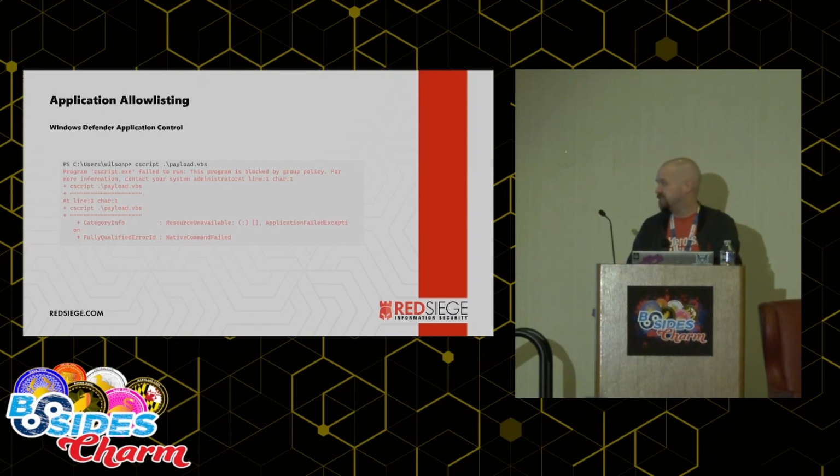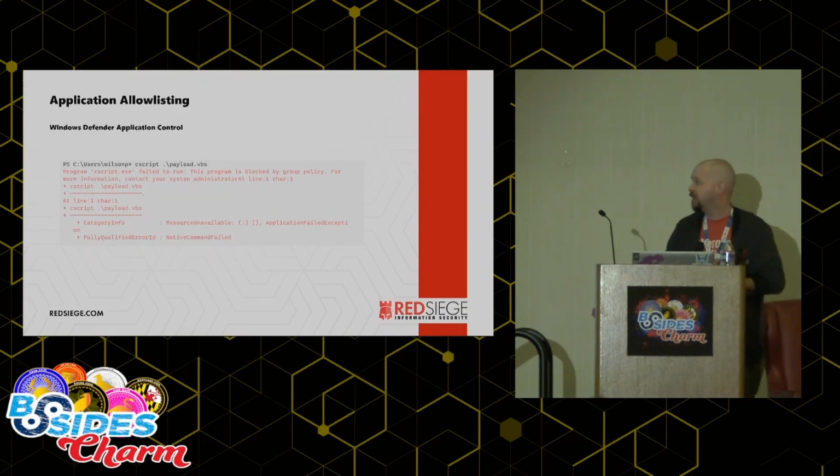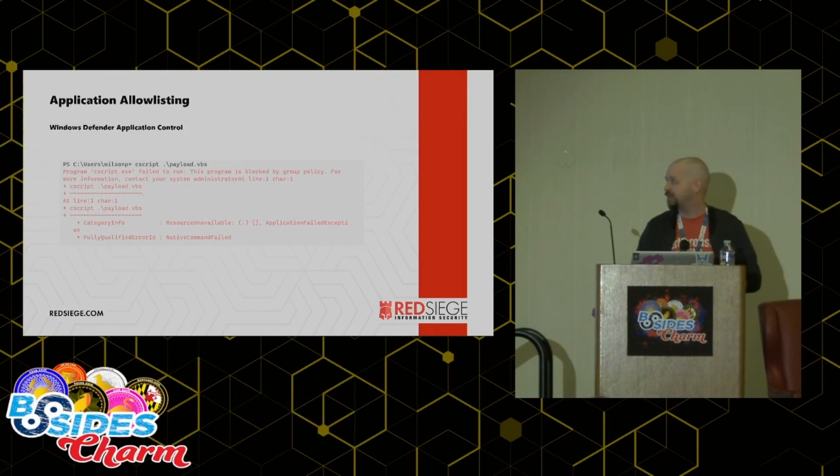What we've got here is an example of me trying to use cscript, which is a built-in Microsoft tool, to run a payload in a Visual Basic file, and cscript.exe failed to run. This program is blocked by group policy. I ran into this a few months ago, and some of my coworkers have run into it too, and it made it so hard to just get that initial foothold on a client machine.